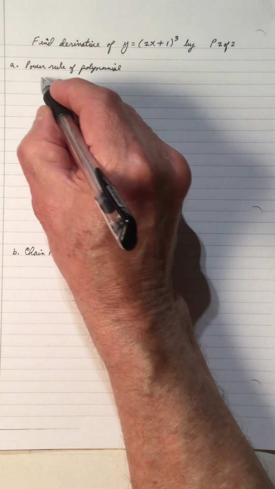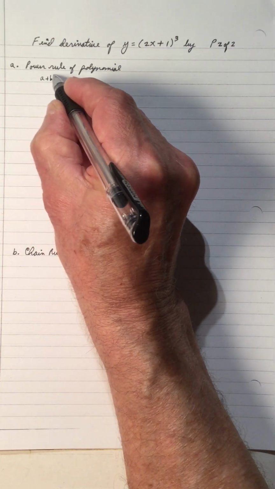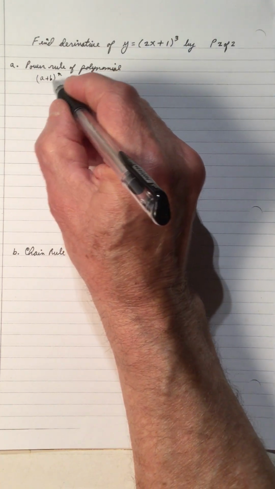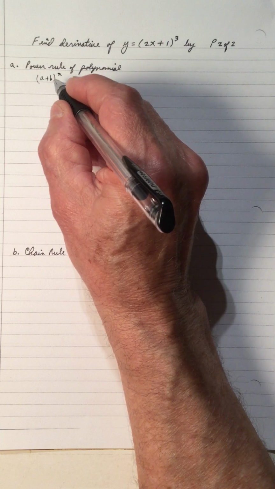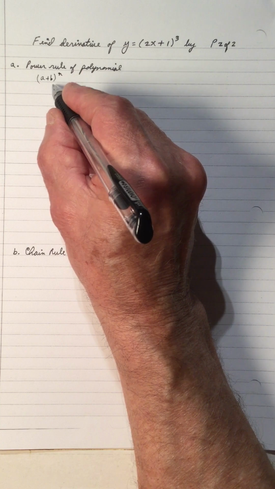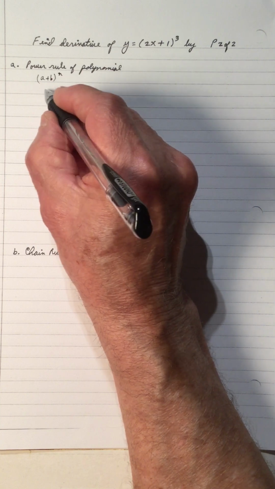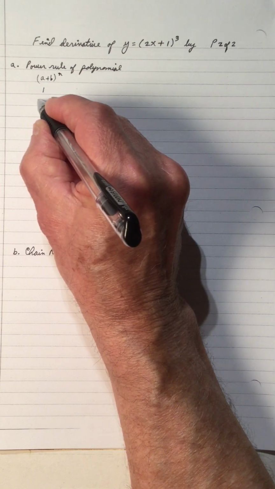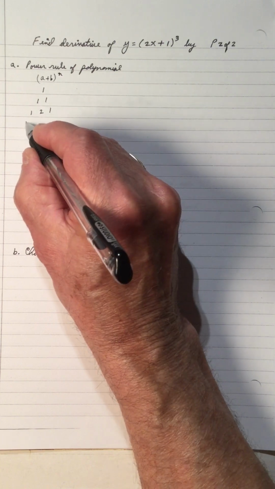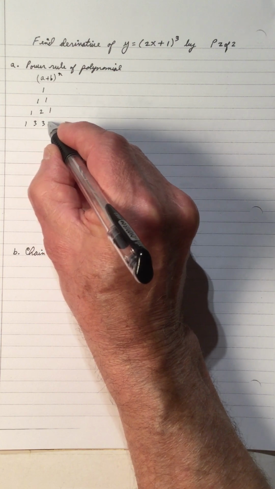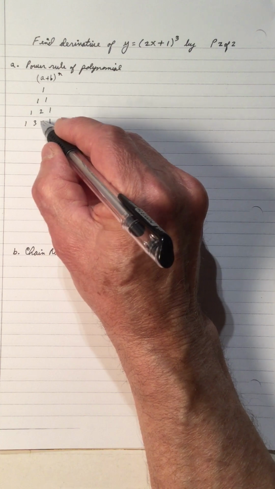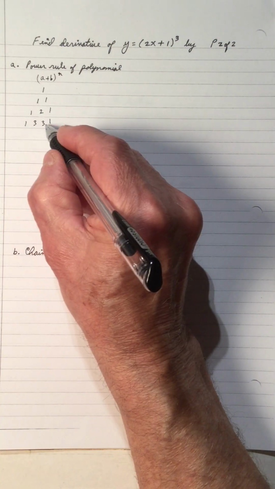Right here we have a cube. So if you take a plus b to the n power, that's the binomial theorem that we did probably back in grade 11. When we have this theorem, we have a pyramid: 1, 1, 1, 1, 2, 1, 1, 3, 3, 1. This is a pyramid for the binomial theorem, power of the binomial. So we have a cube, so we go down as far as 3.